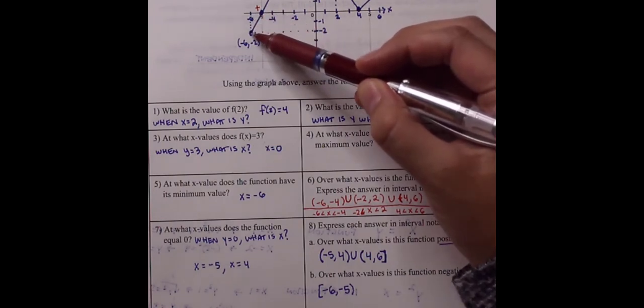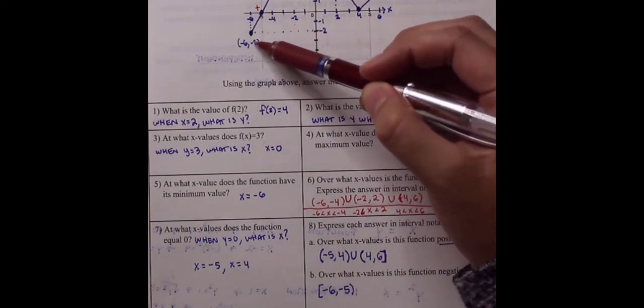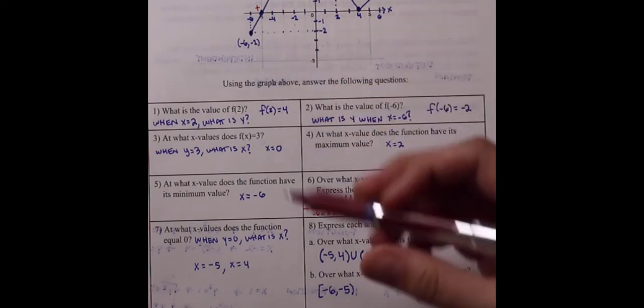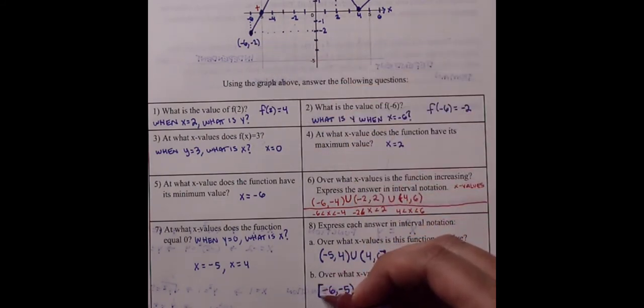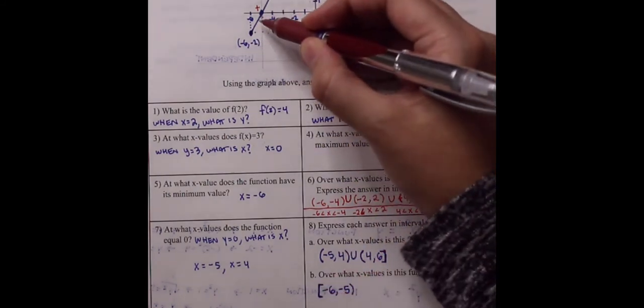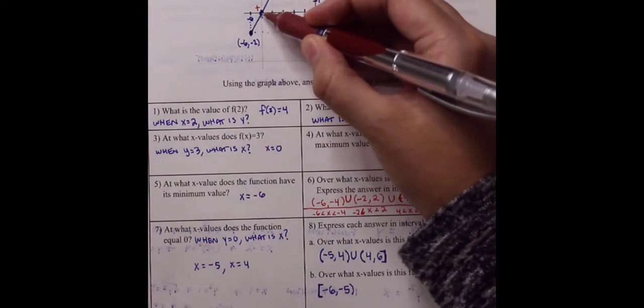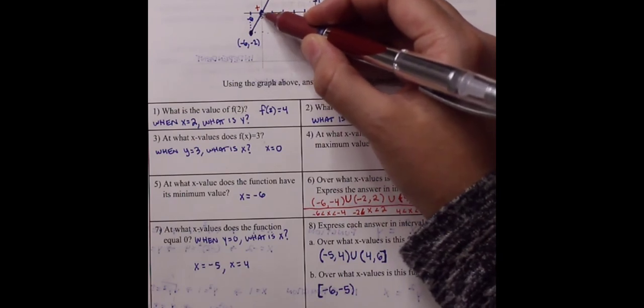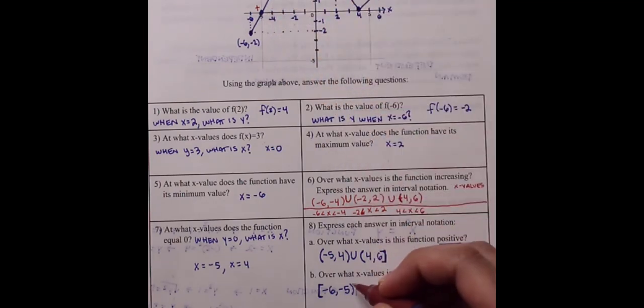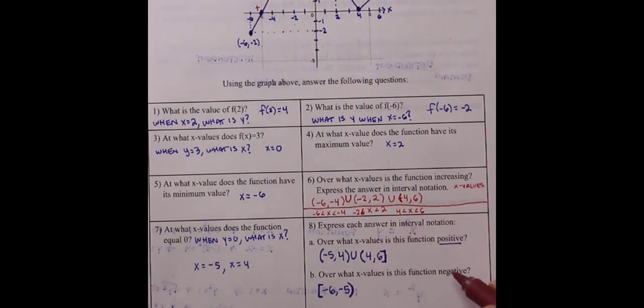Now you can include -6 for x because it equaled a negative y value, a negative function value. So that's why we put a bracket on the -6. But -5, when we plug that into the function, it equaled 0, which is not negative. So very close to -5, like if I plug in -5.1, we would have had a negative value down below the x-axis. So we just say we get close to -5, but exactly at -5, it's actually not a negative function value.